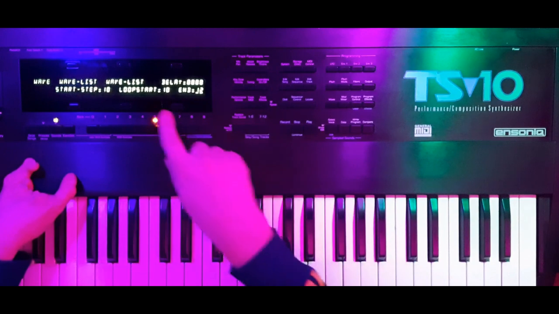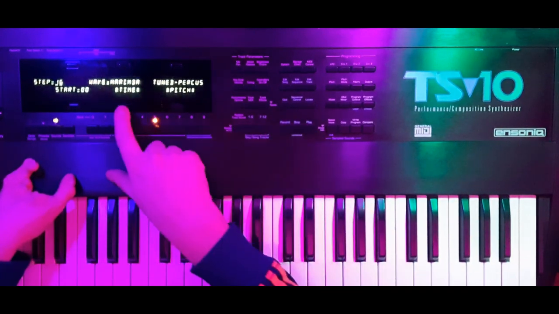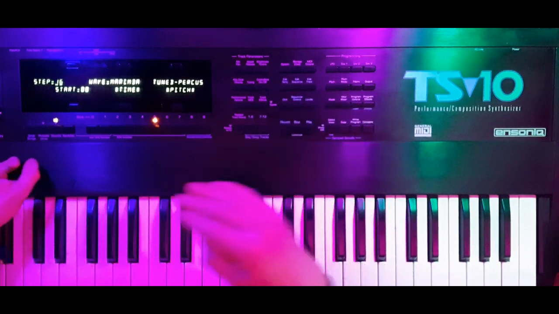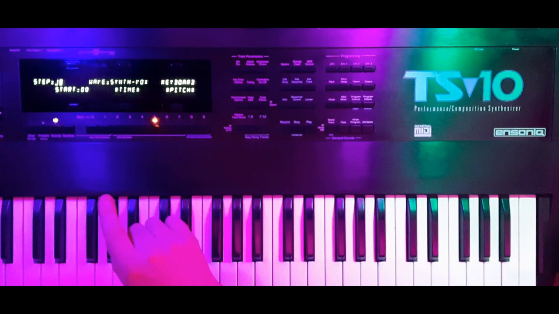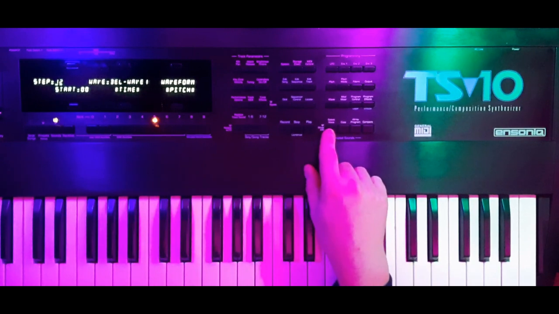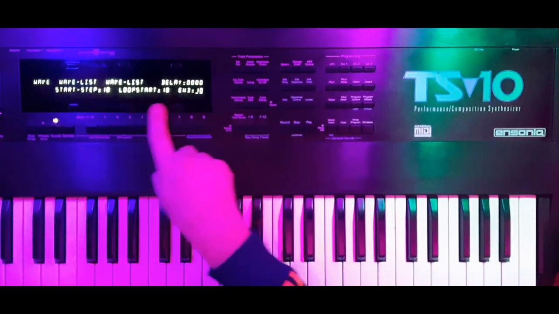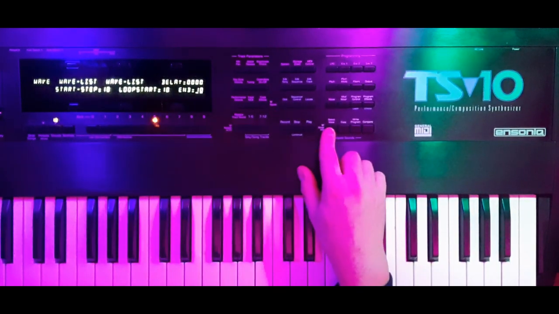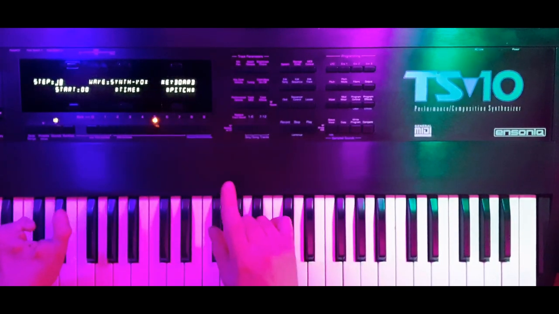Voice 3 is playing steps 10 through 12 with the filter set up in such a way that it sounds like it's actually playing forwards and backwards. And voice 4 is playing just step 10, which is the synth fox sound. And together they sound like this.